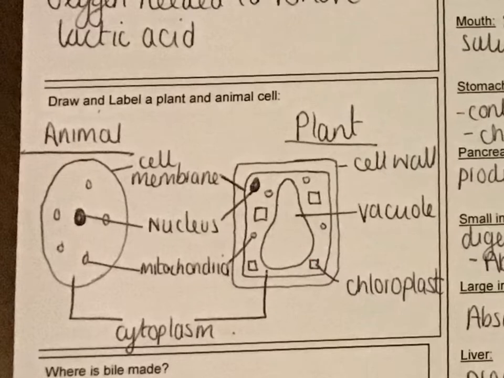It has the cell wall, which surrounds the cell membrane, and as we all remember, it strengthens and protects the cell. Then we have in the centre our vacuole, which contains cell sap and water. And then we have our chloroplast, which absorbs sunlight for photosynthesis. This is how a plant makes food.